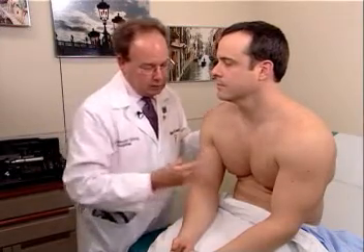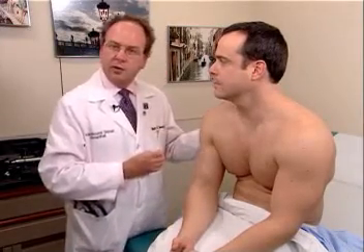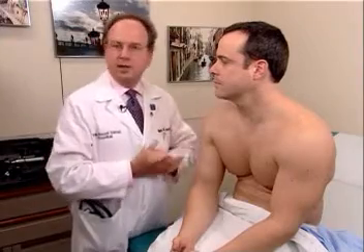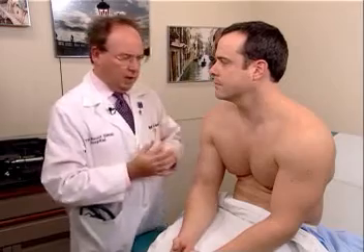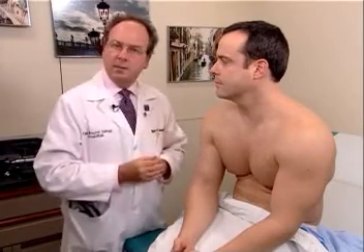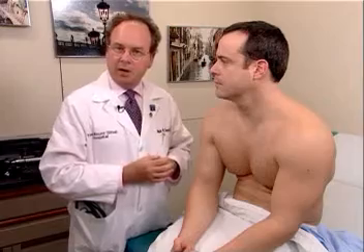We now are going to proceed with the examination of the heart and lungs, and most of the examination of the lungs I do lying flat. It's not wrong to do it sitting up, but I'm going to demonstrate the way I do this examination, and that's usually with the patient lying flat.